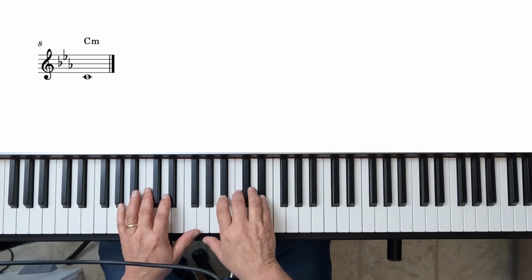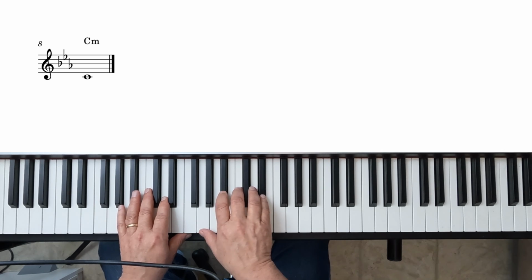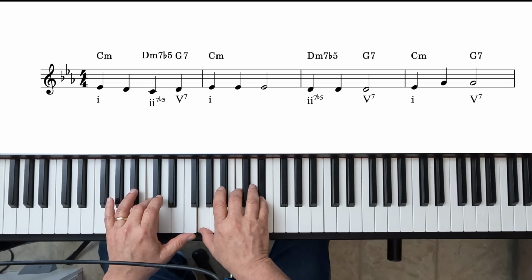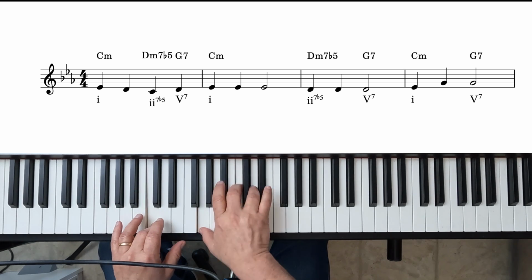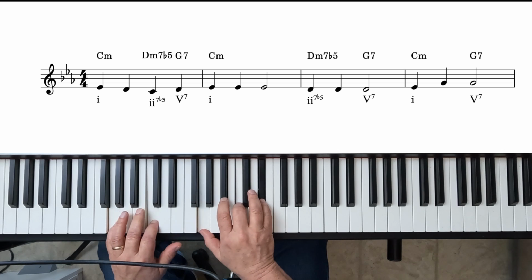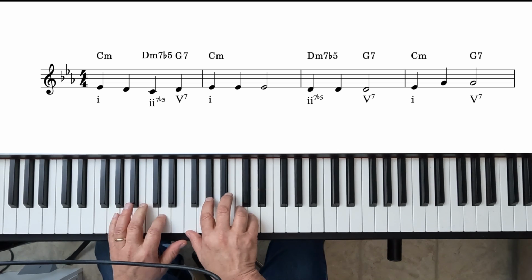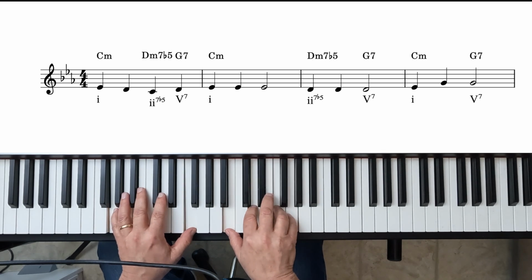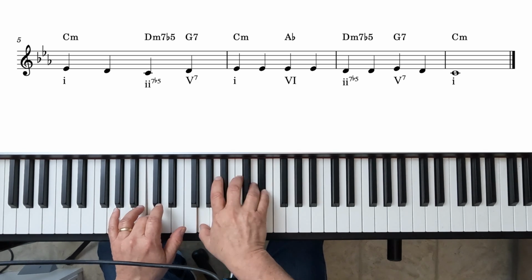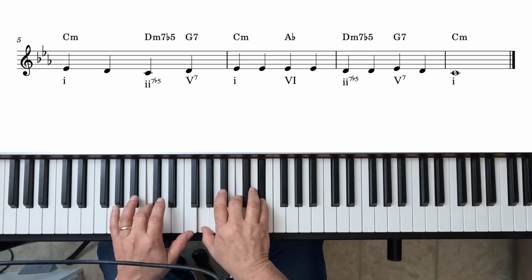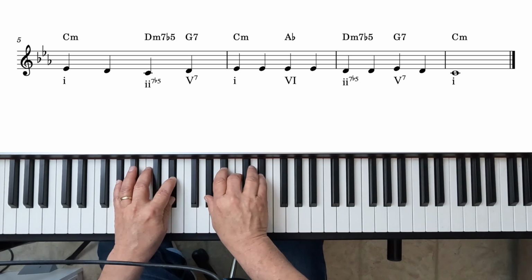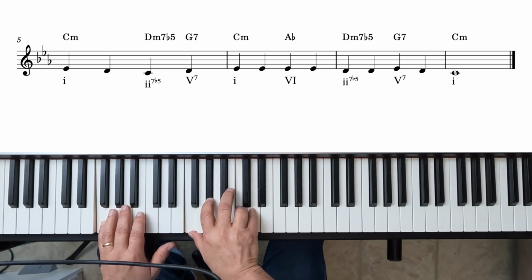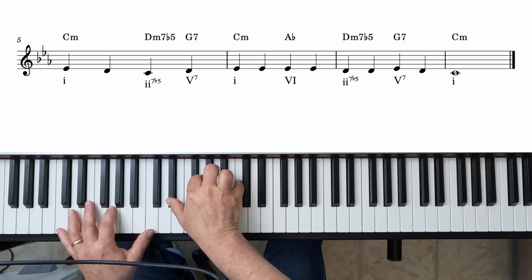But we can also throw the 2, 5, 1 in minor, in the same places that we did when we were playing it in the major. 2, 5, 1. 2, 5, 1, back to 5, 7. 5, 1, and then we can throw this chord in there just for fun. That is the major 6 chord. 2, 5, 1.